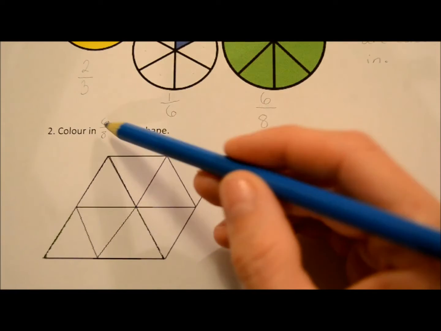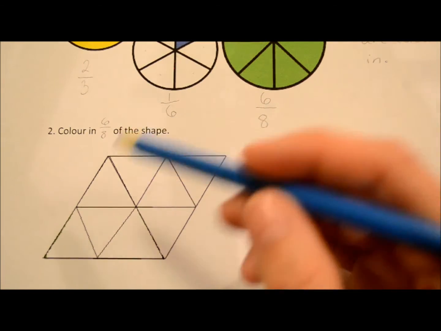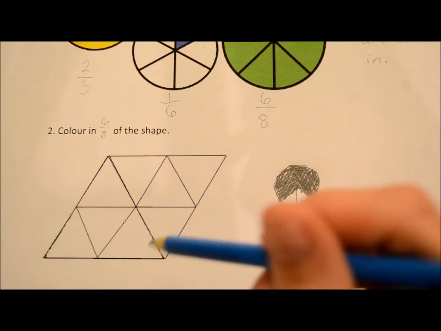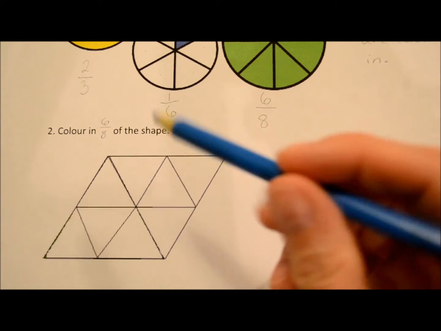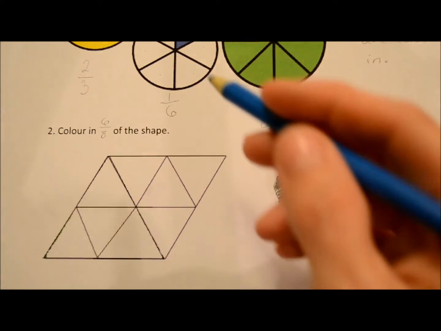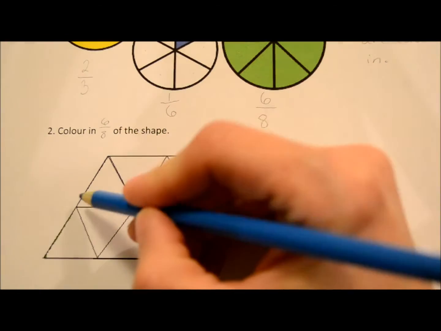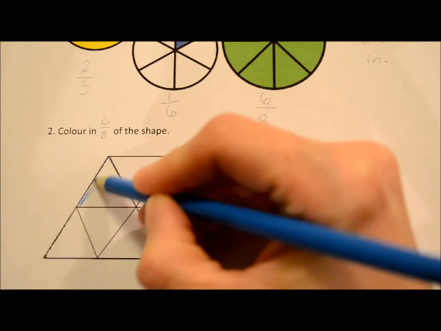So here we go. We're going to color in our 6/8 of the shape. Does it matter which 6 pieces I color in? Nope. Go nuts. Have fun. Color in whichever ones you want. You can make it pretty. I'm going to color in this one.